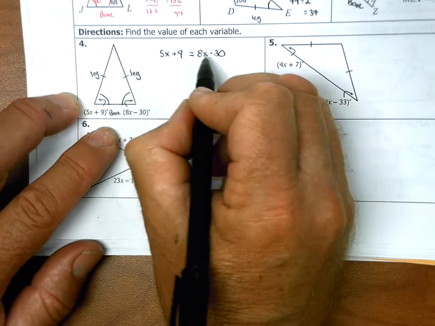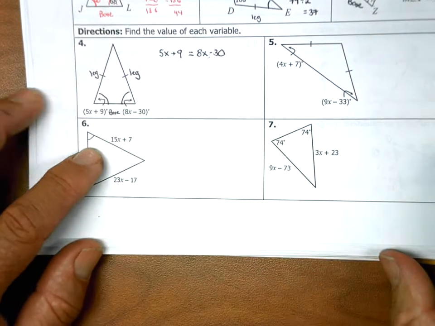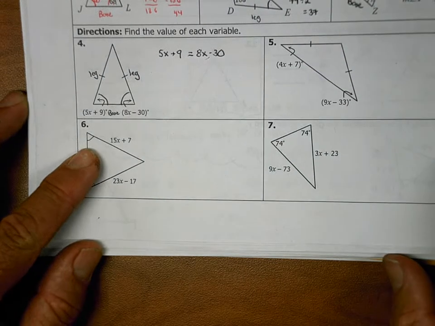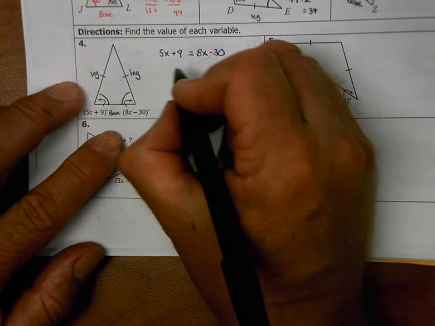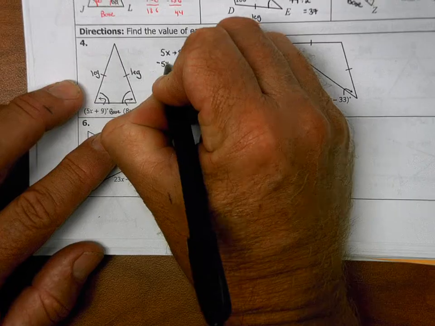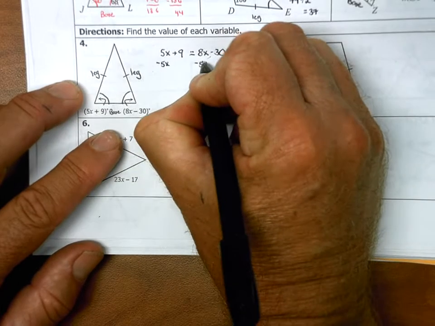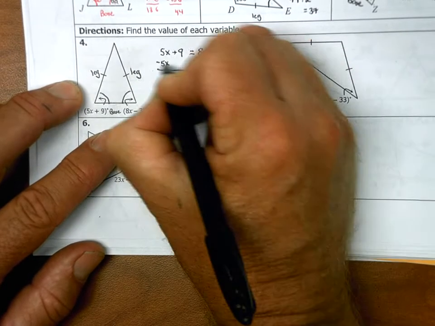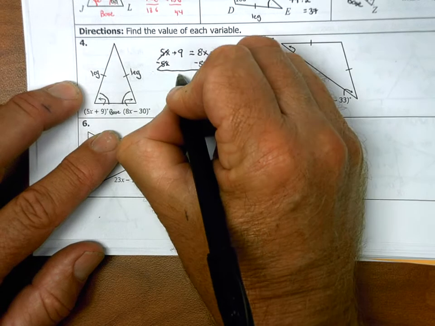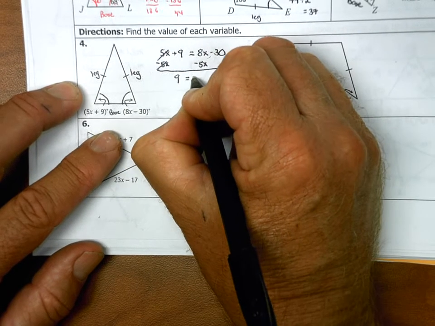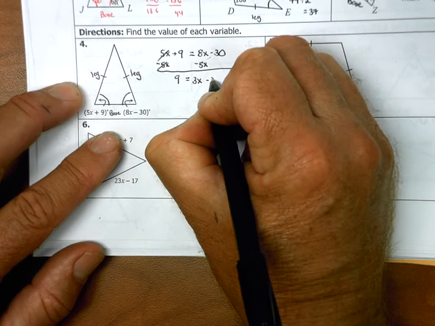That is the equation that I would generate to solve for the variable, and then I would just solve it out. I would take away 5x from both sides of the equation. The 5x's would cancel, and my new equation would be 9 is equal to 3x minus 30.